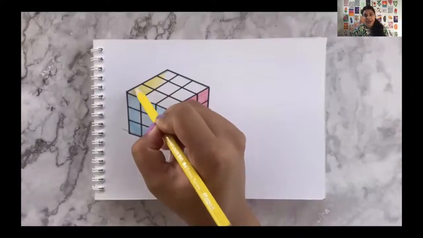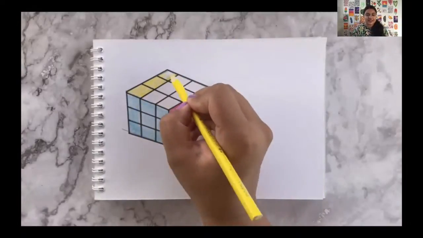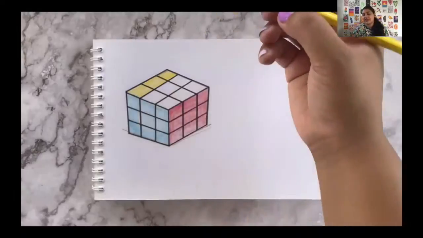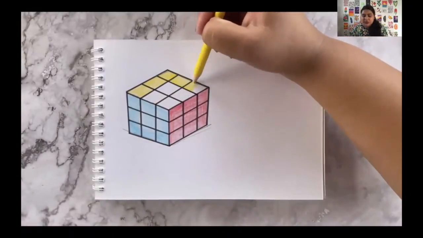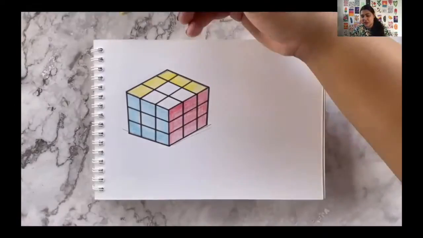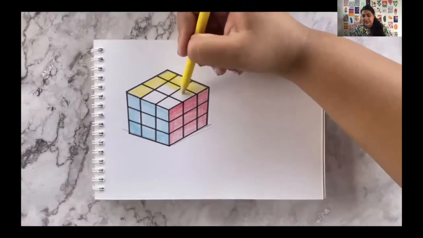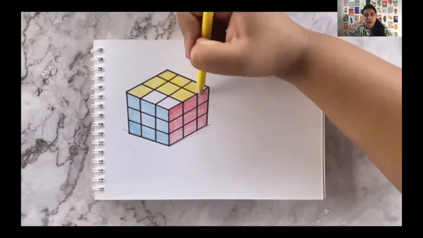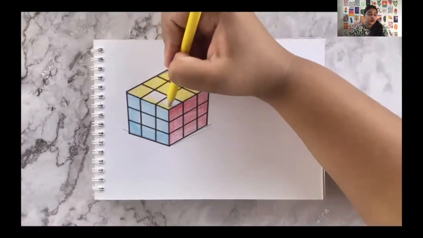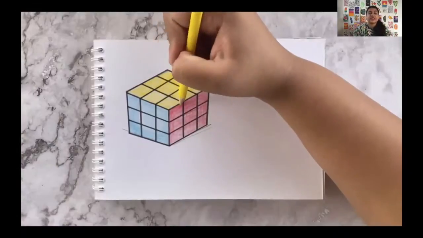All right. So while I'm doing my yellow and while I see all of you going ahead and drawing and coloring, I'm going to talk to you about the story behind the Rubik's Cube. Now, the Rubik's Cube was created by a person called Erno Rubik. He was born in 1944, and he invented the Rubik's Cube in 1977.